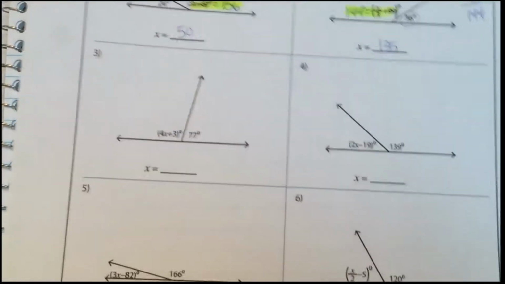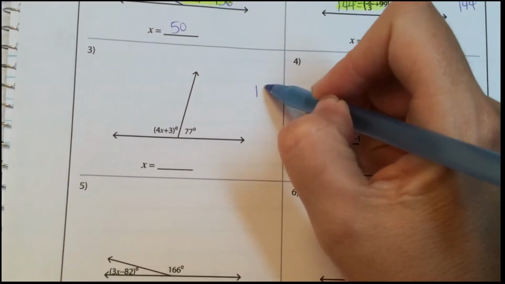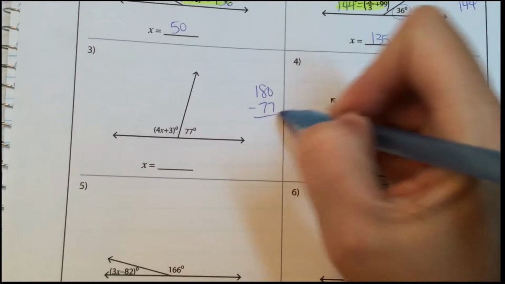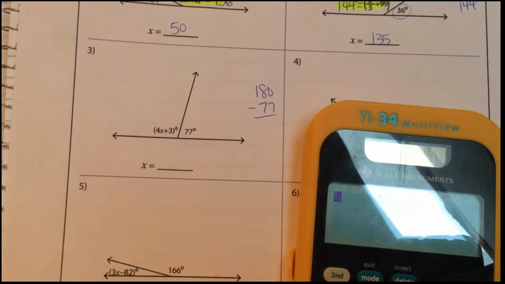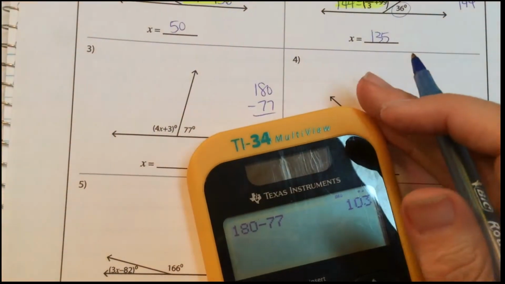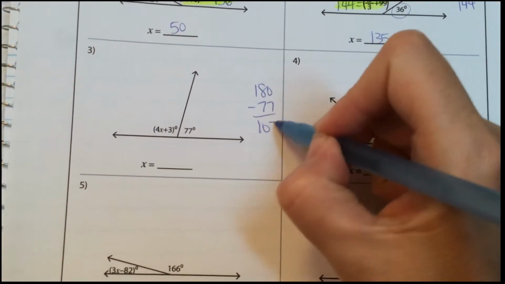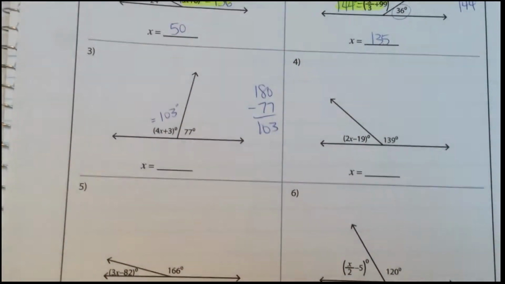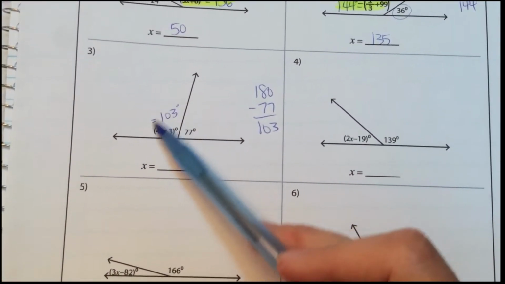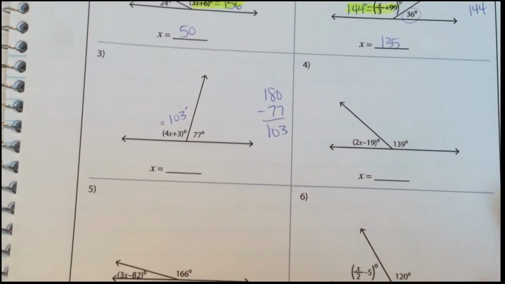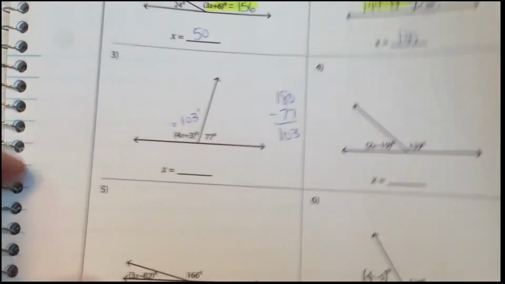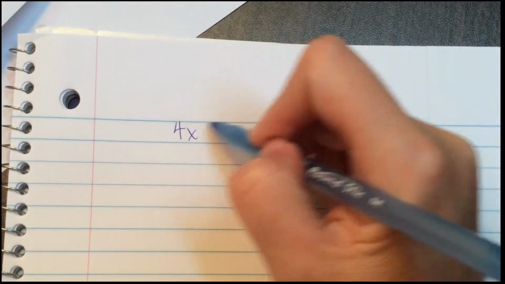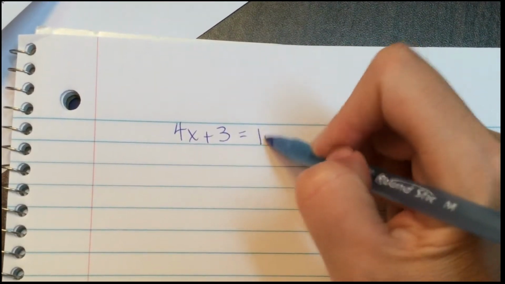Okay, number 3, we're going to do 180 minus 77, and I get 103. So that means this side equals 103 as well. So I have my equation. Your equation should have been 4x plus 3 equals 103.